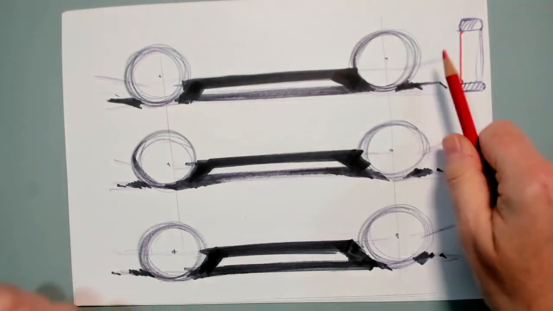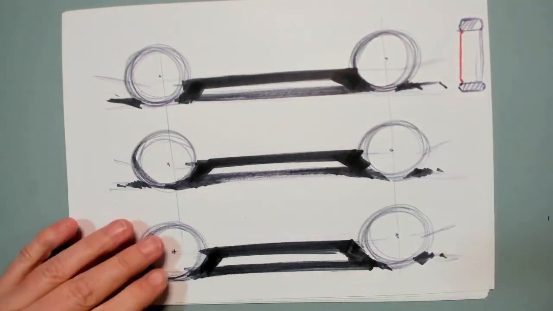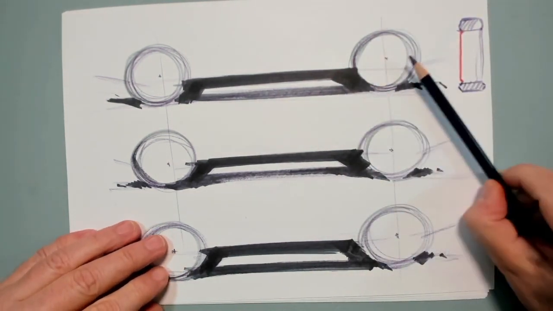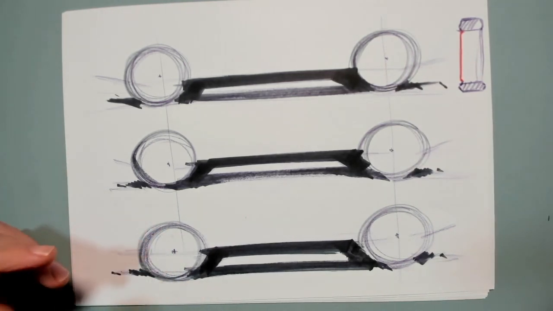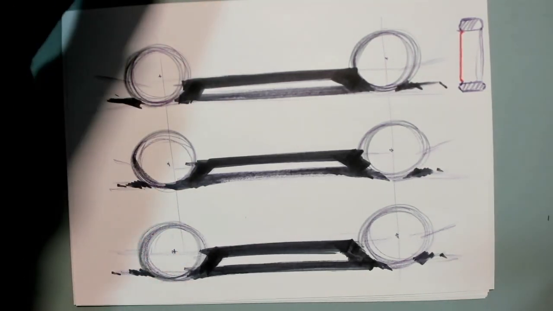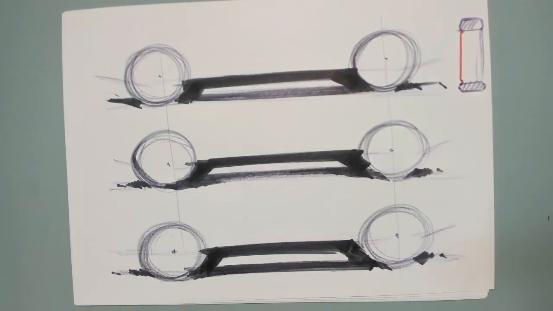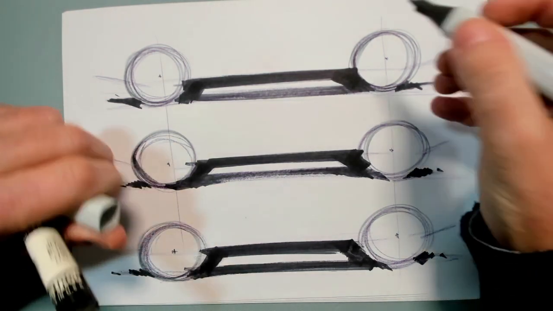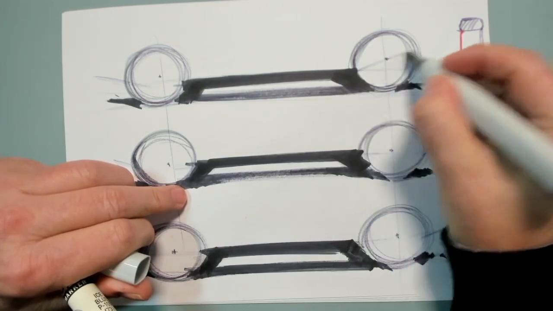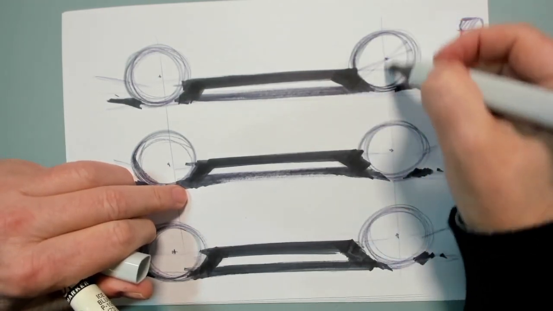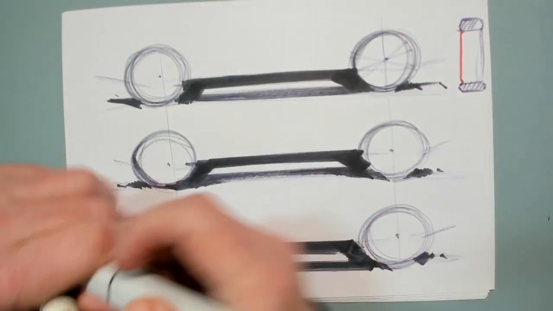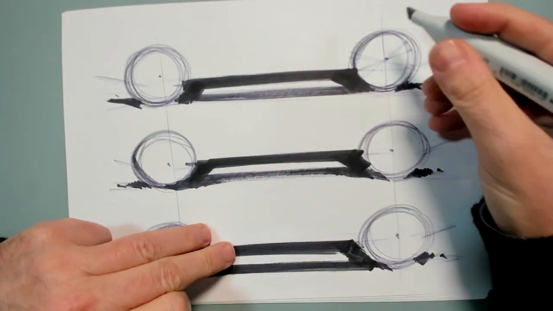When we have a flat design, basically it's like a disc. So I'll take my light gray, like number 3, and I give a little bit of shading.